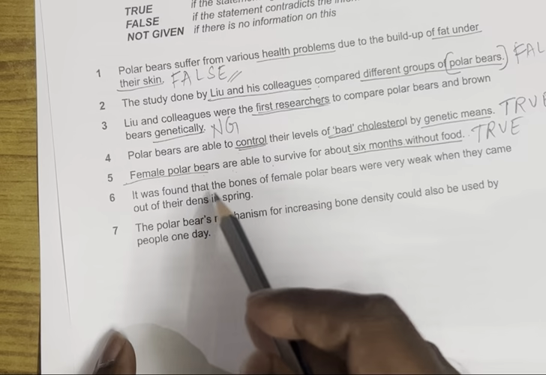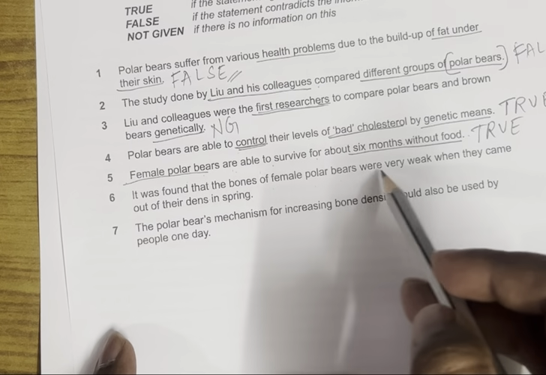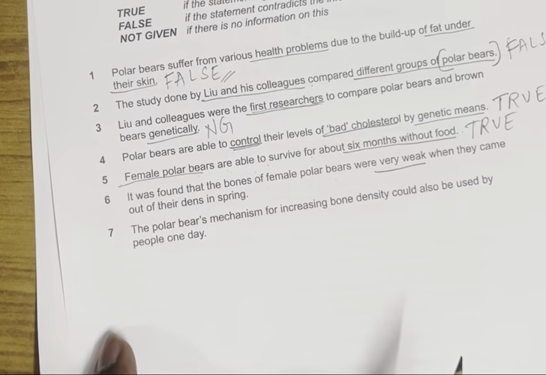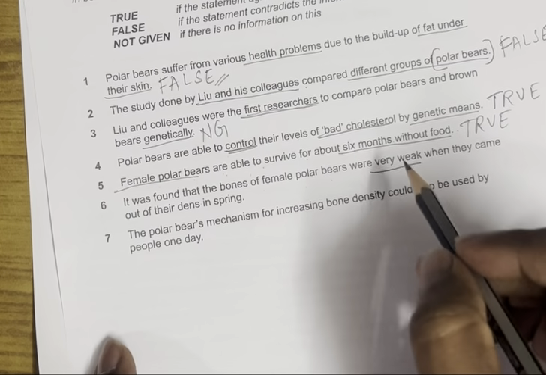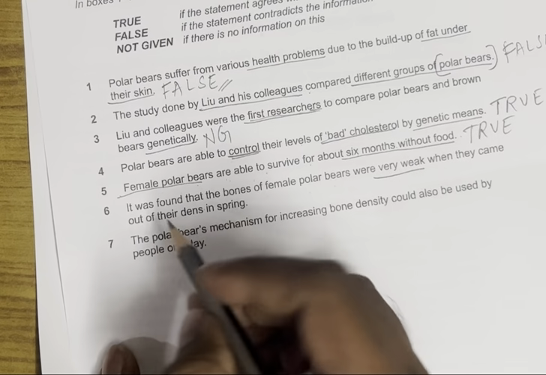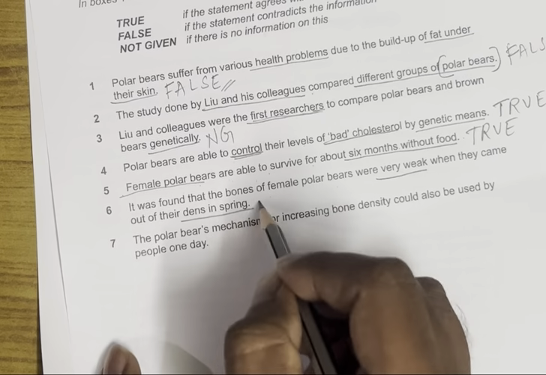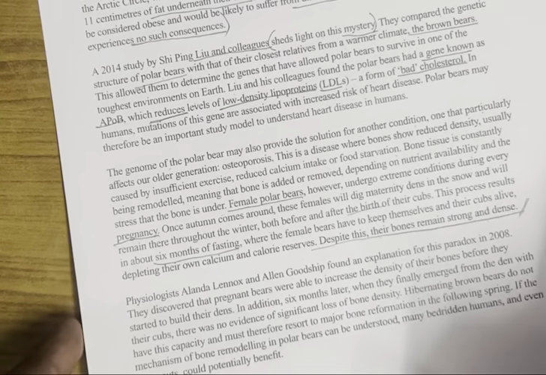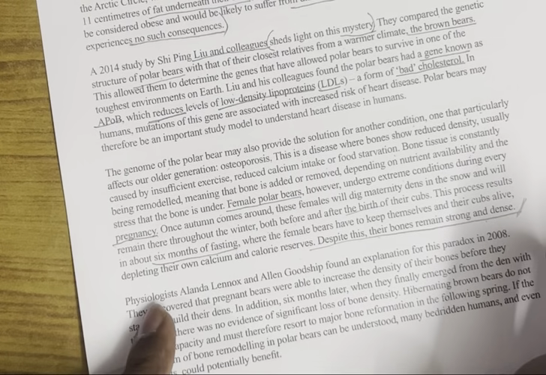It was found that the bones of female polar bears were very weak when they came out of their dens in spring. Okay, so "very weak" is one of the keywords. "When they came out of their dens in spring" is one more keyword, right? I think we have read something about this, right? Where did we read this?